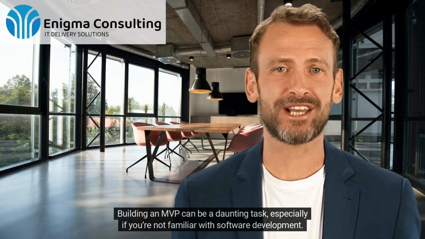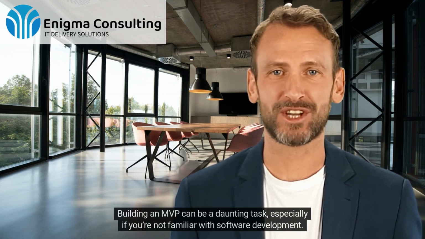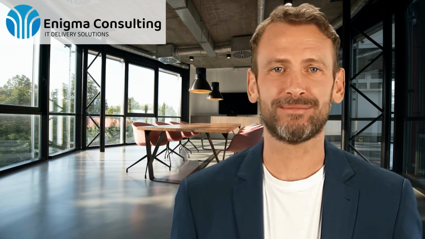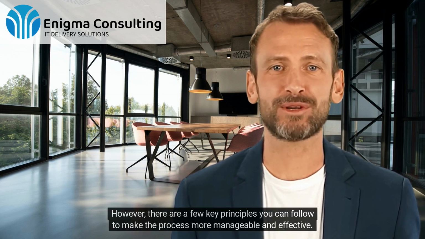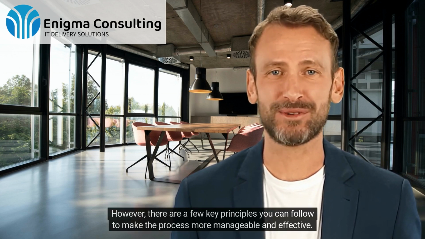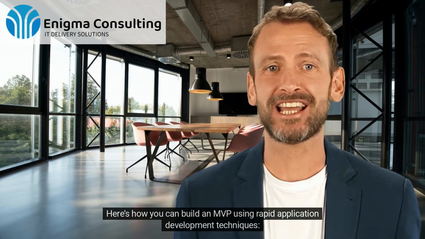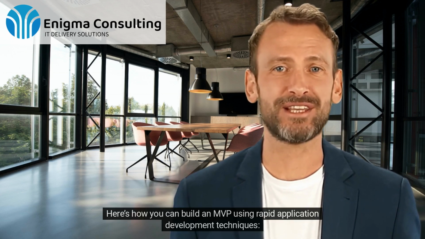Building an MVP can be a daunting task, especially if you're not familiar with software development. However, there are a few key principles you can follow to make the process more manageable and effective. Here's how you can build an MVP using rapid application development techniques.